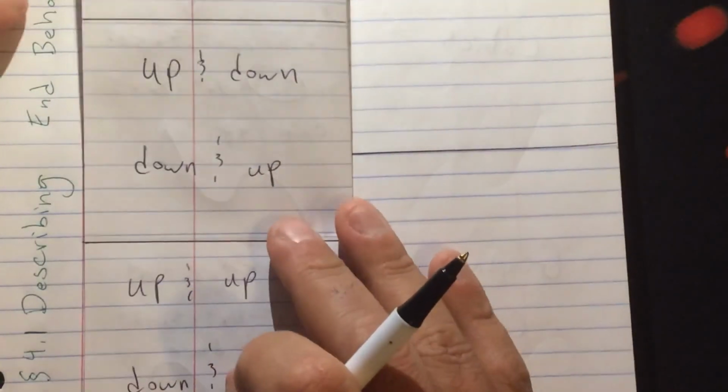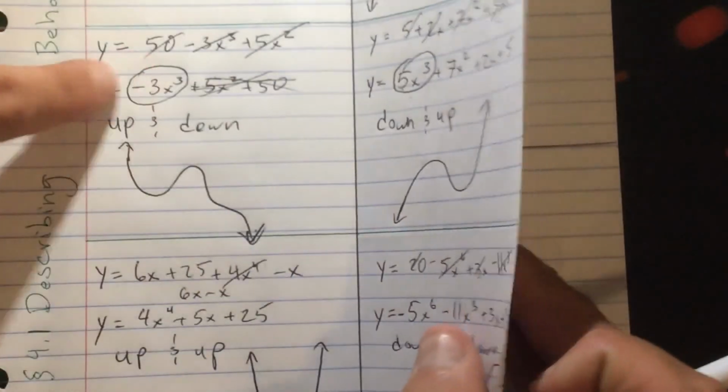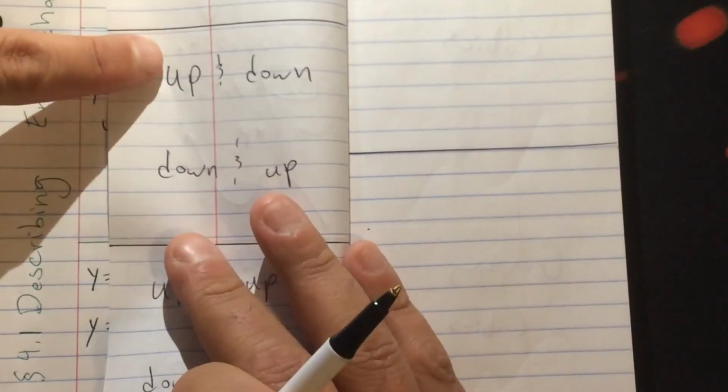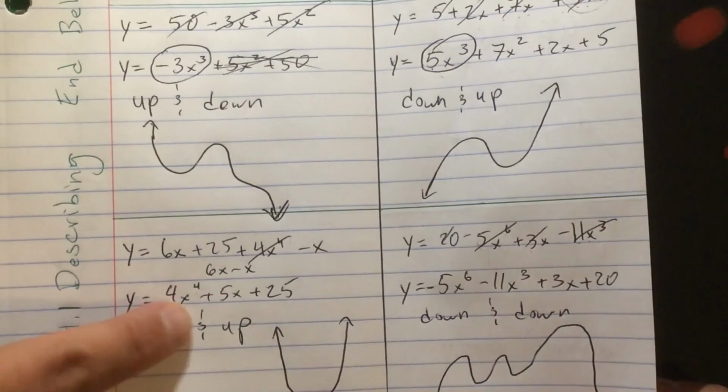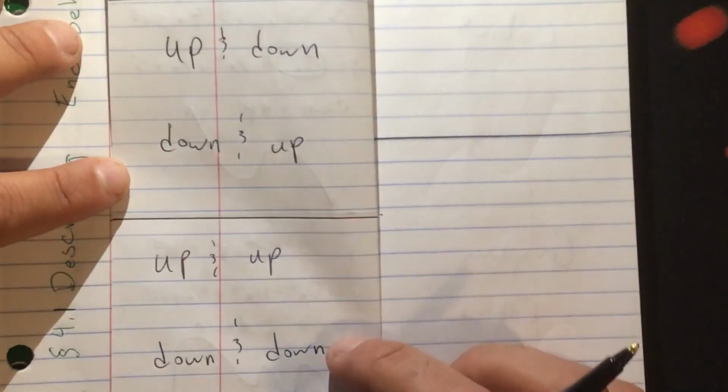And once again, I wanted to show you guys the back part. So this one was an up, down, and then a down, up. So I have an up, down, then a down, up. The next one was an up and up, and then a down, down.